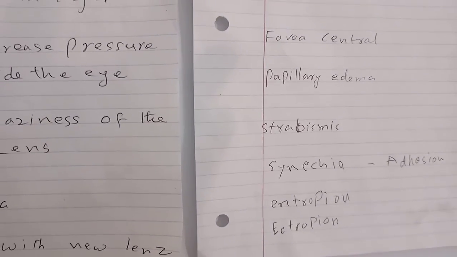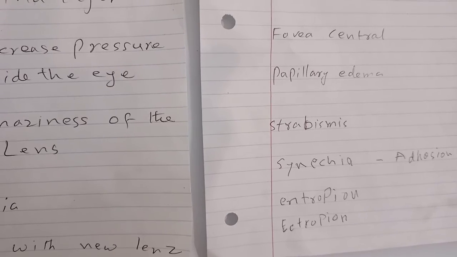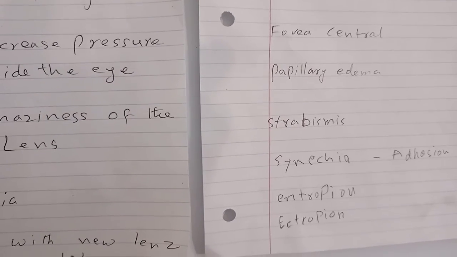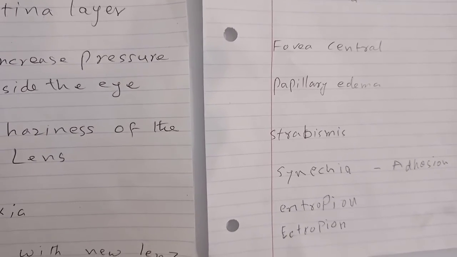Entropion. Entropion is inward inversion of the lower eyelid. And ectropion is outward inversion of the eyelid.